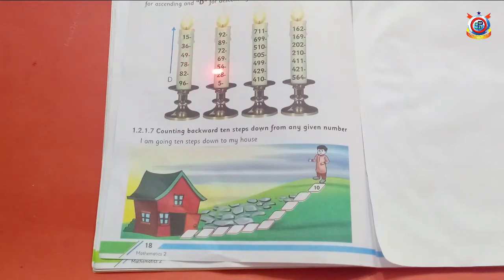Now come down and look at the candles, how beautiful they are. Look, there are some numbers here. There are numbers on each candle. Look at this candle, the numbers start from 96. How do I say the numbers start from 96? Because the arrow is going upward. It means we are starting from here and the numbers will go upward. Then we will find whether it is ascending or descending order.